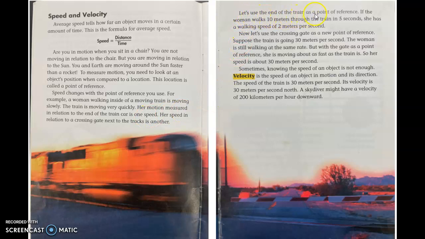Let's use the end of the train as a point of reference. If the woman walks 10 meters through the train in 5 seconds, she has a walking speed of 2 meters per second. Now let's use the crossing gate as a new point of reference. Suppose the train is going 30 meters per second. The woman is still walking at the same rate. But with the gate as a point of reference, she is moving about as fast as the train is. So her speed is about 30 meters per second.